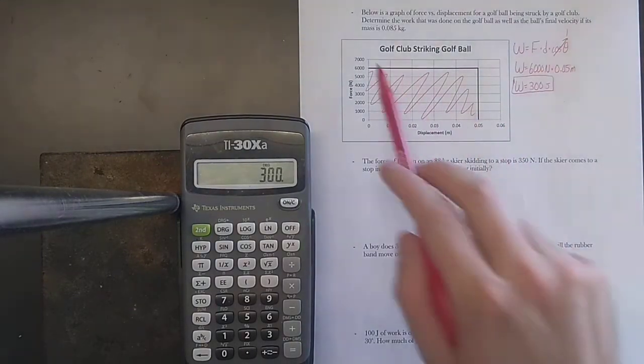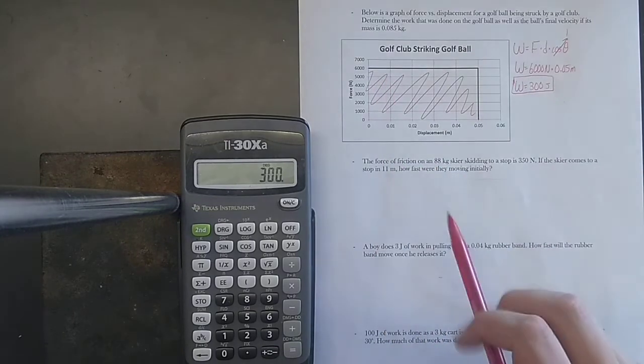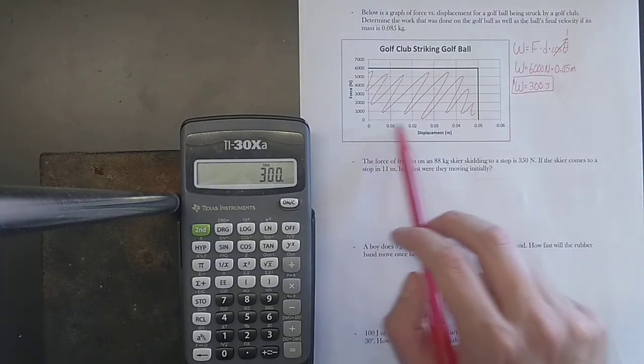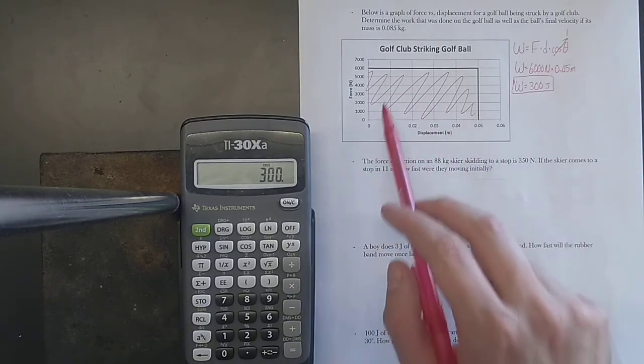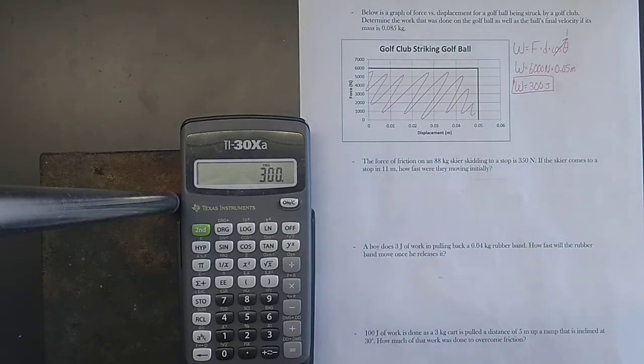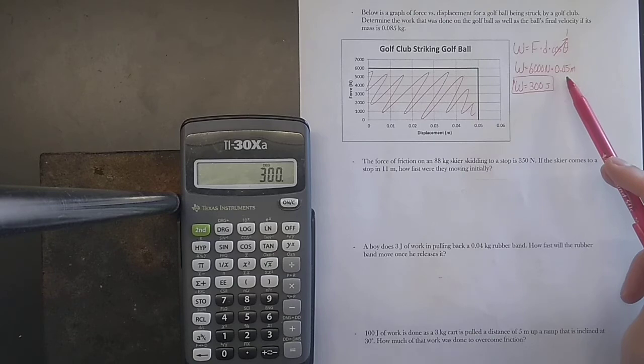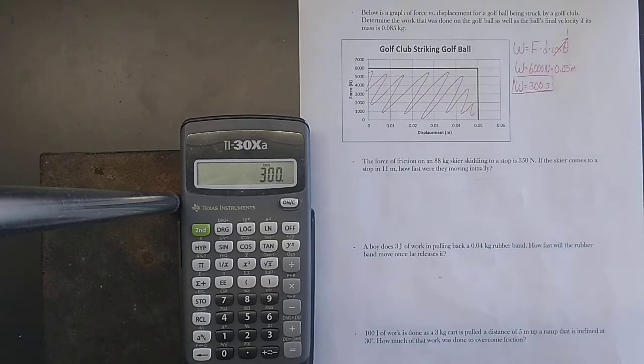You would have said that this is a rectangular shape. You would have said that the base is 0.05 meters and the height is 6,000 newtons, and then multiplied them together. That's the exact thing that we did here. What I'm trying to show you is that you always need to be on the lookout for graphs. A lot of times the slope is useful for a graph. This is not one of those times.